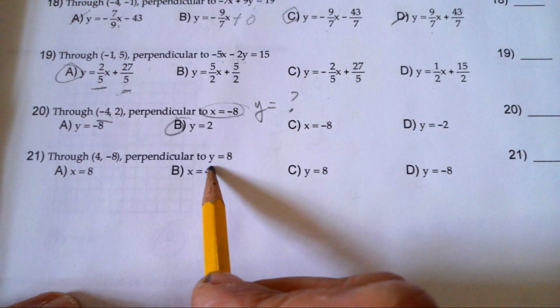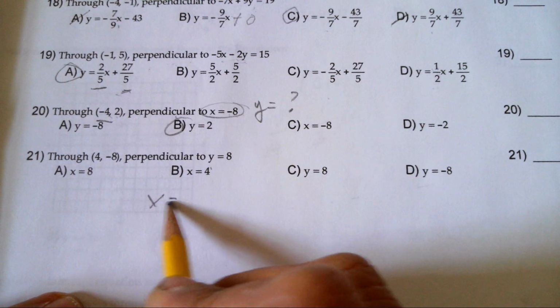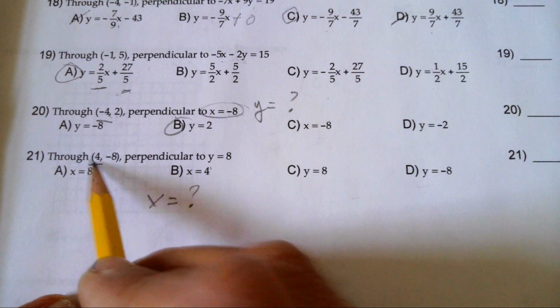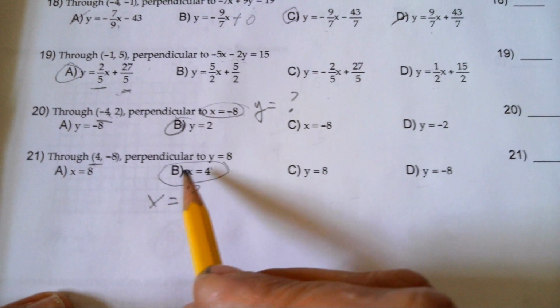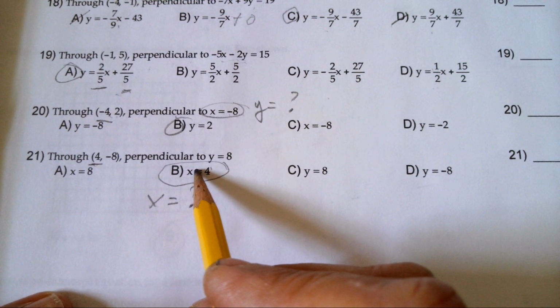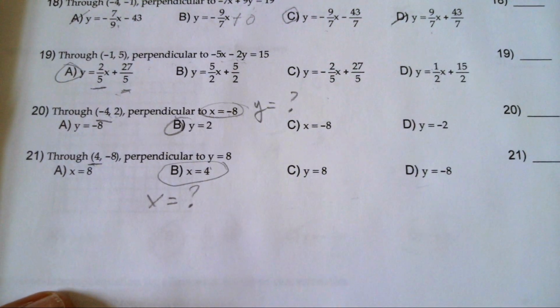Now, this here is a horizontal line. What's perpendicular to a horizontal line is a vertical line. Vertical lines are always in the format of x equals something. What's the x value here? x equals 4. Well, there it is. Vertical lines are perpendicular to horizontal lines, and horizontal lines are perpendicular to vertical lines. So that is that. I hope that helps.